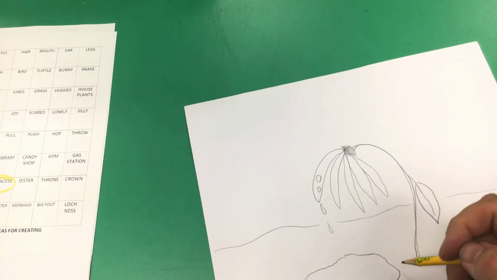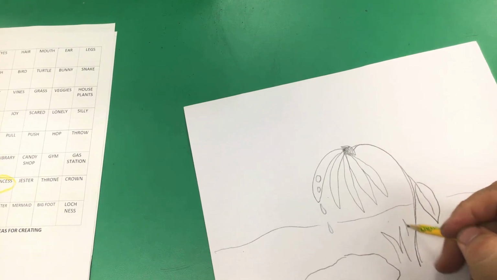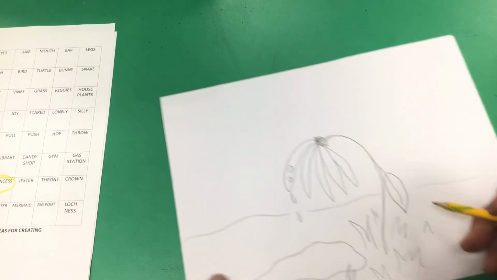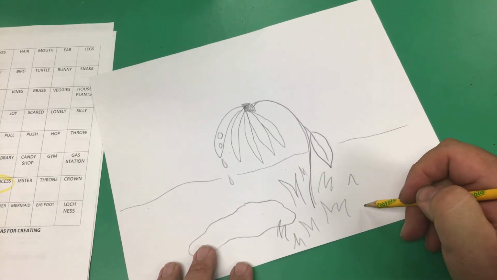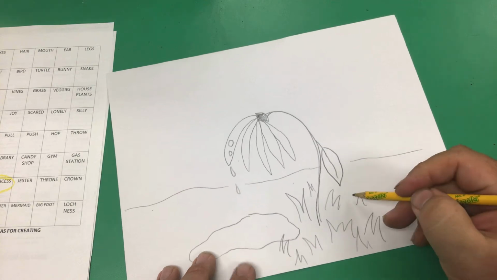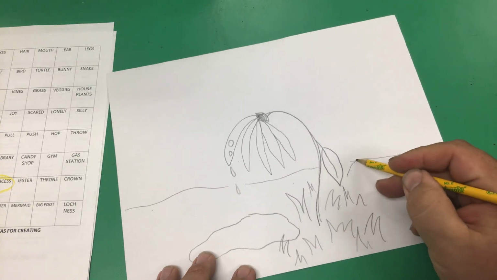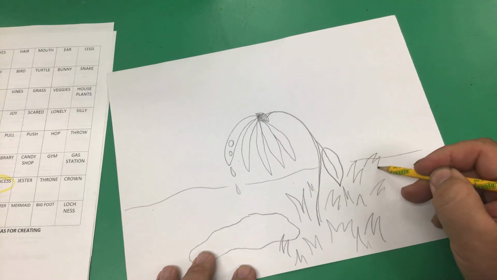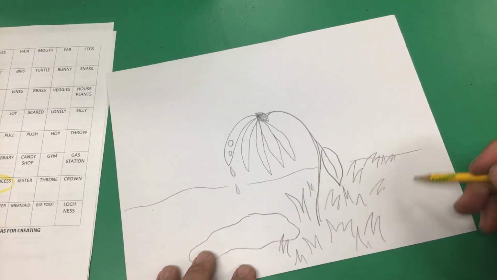Does that feel sad to you? I'm going to put some grass around it. Now, in my picture, maybe I'm not going to put why it's sad. Maybe I'll just make it sad, and that will make people go, oh, why is that flower sad?